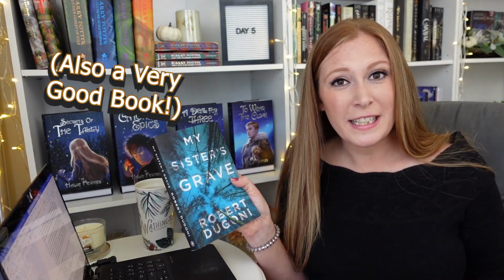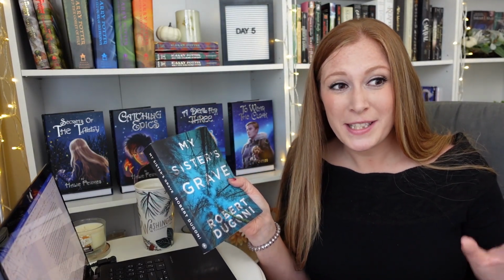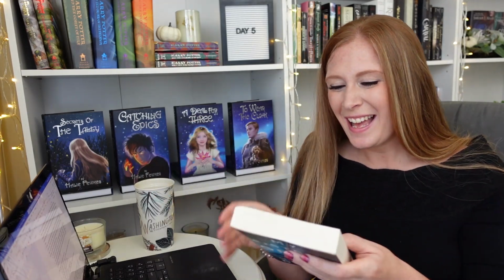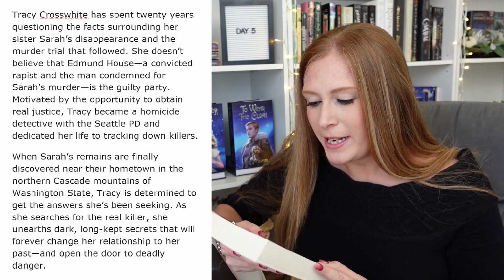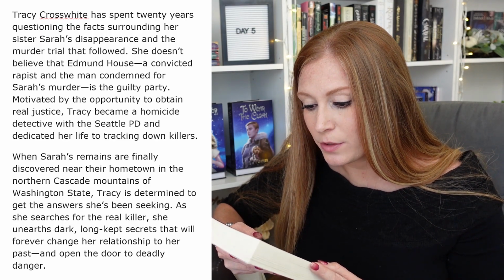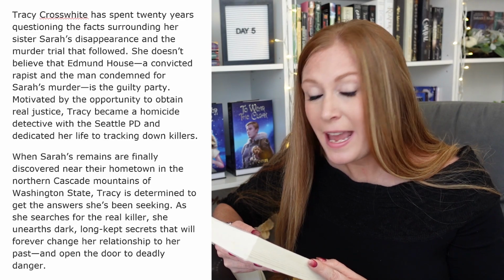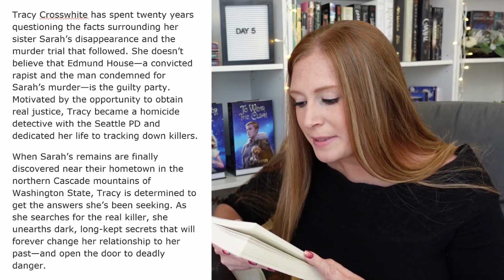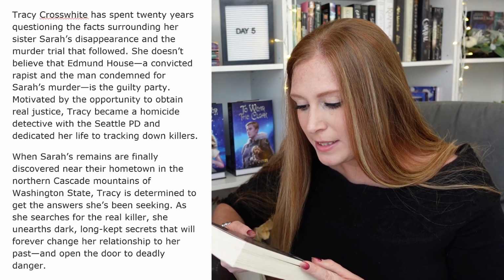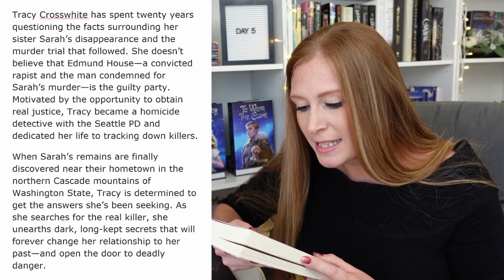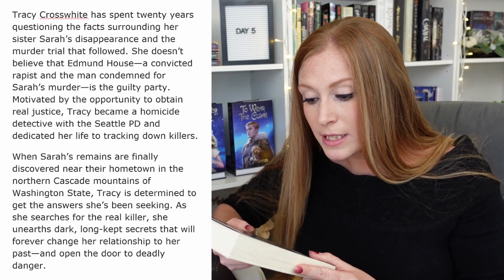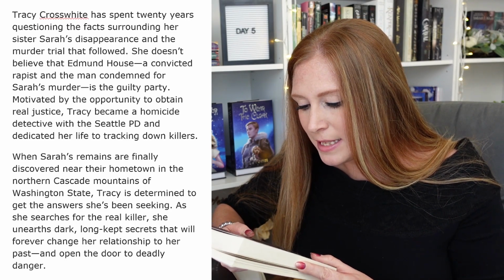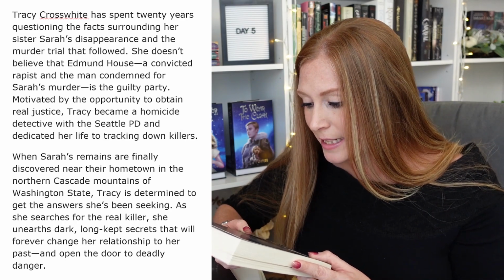I grabbed this one off the shelf for our next one up, which is a thriller. So no magic involved. This takes place in real life Earth. Of course it is fiction though. So Tracy Crosswhite has spent 20 years questioning the facts surrounding her sister Sarah's disappearance and the murder trial that followed. She doesn't believe that Edmund House, a convicted rapist and the man condemned for Sarah's murder, is the guilty party. Motivated by the opportunity to obtain real justice, Tracy became a homicide detective with the Seattle PD and dedicated her life to tracking down killers.